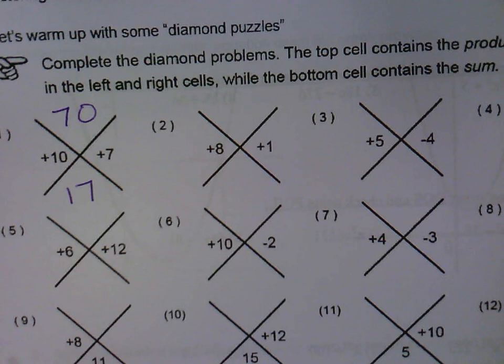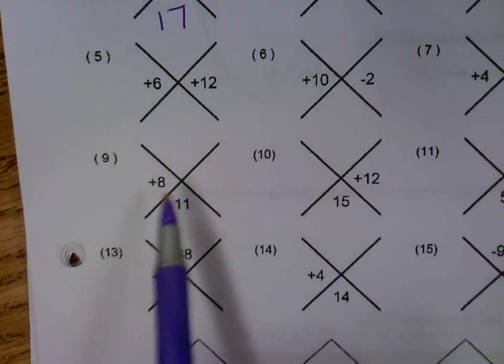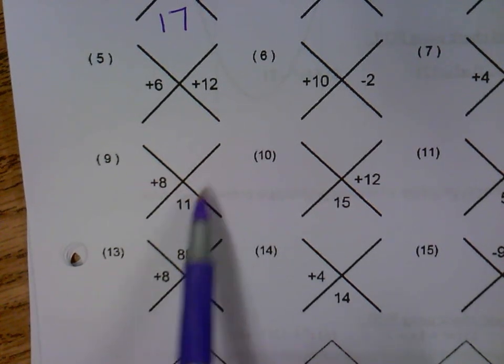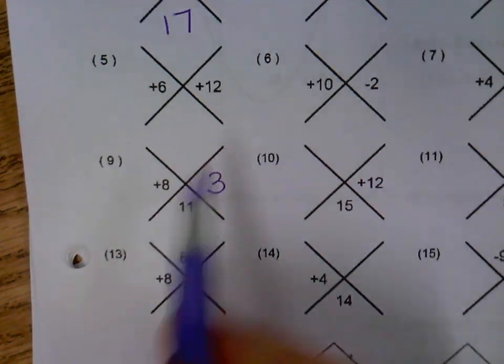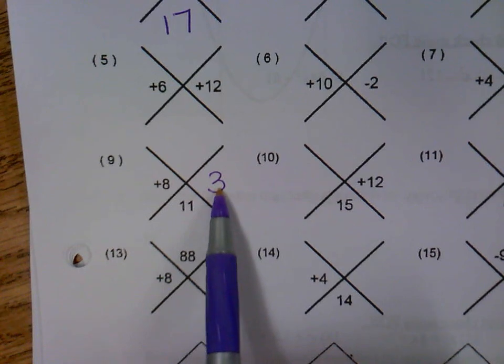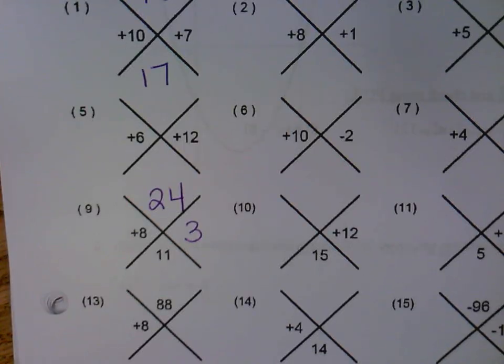So the top row is pretty easy because they're giving you the two numbers. Let's go down to number 9. So 8 plus what would give me 11? 8 plus 3, right? Then I could do 8 times 3 to give me 24. Does that kind of make sense?